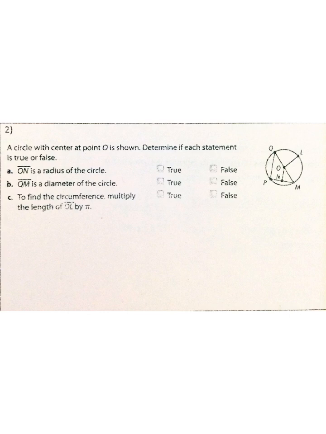Number 2, a circle with a center at point O is shown. Determine if each statement is true or false. So the following A, B, and C will come up, and you're going to mark true or false for each one, and then the corrections will be at the end.